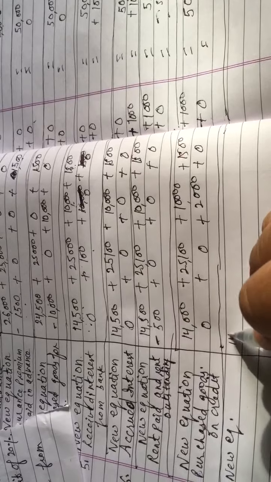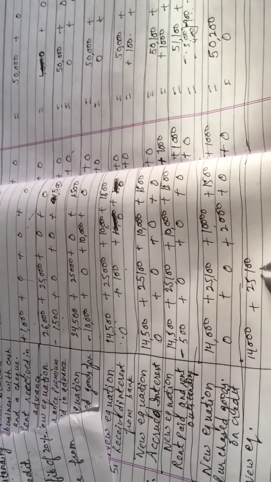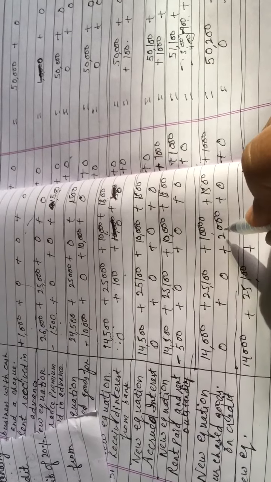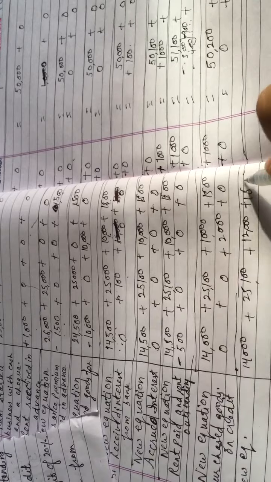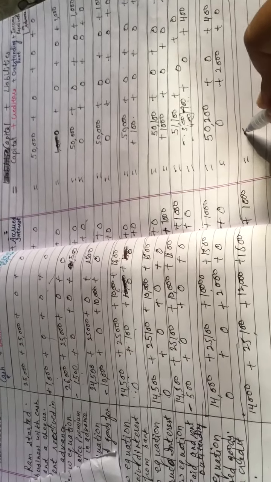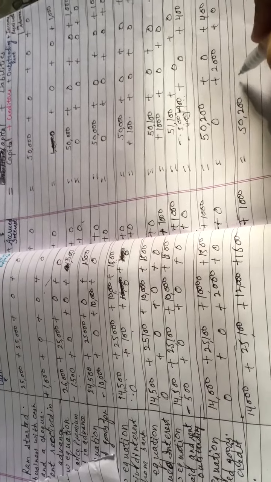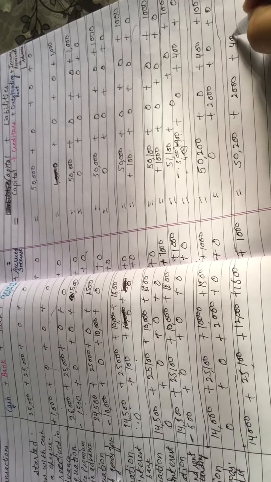New equation will be: 14,000 cash, 5,100 bank, 10 plus 2, that is 12,000 stock, 1,500 prepaid expenses, plus accrued interest 1,000, capital rupees 50,200, creditors 2,000.